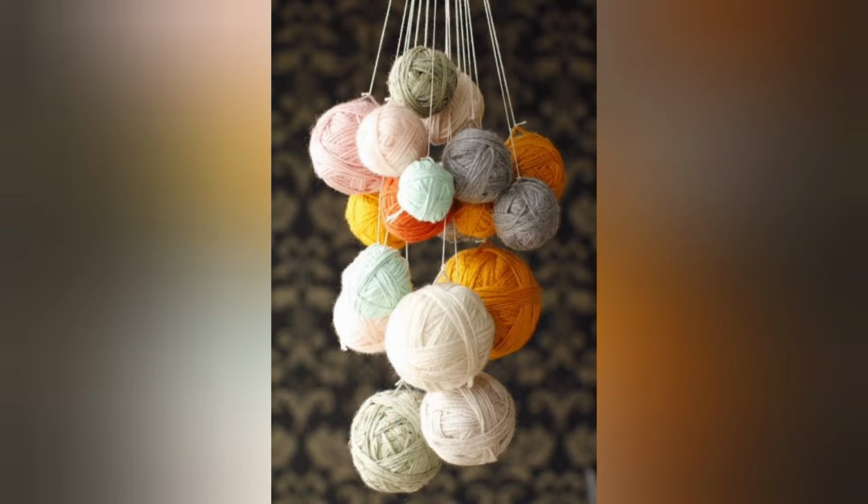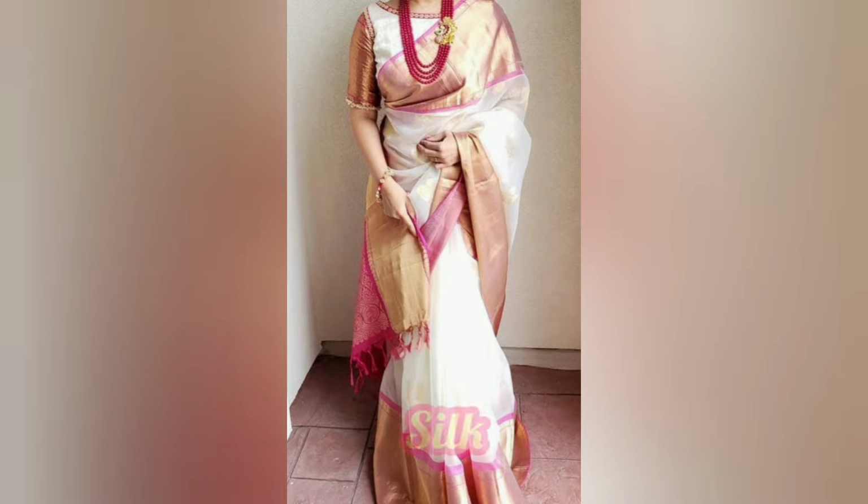Yes, students, this is very right. This is wool. And let's identify another type of fabric I'm going to show you. What is this? Yes, this is a silk sari. So do you find they have the same variety? And also the cotton, do they have the same variety?